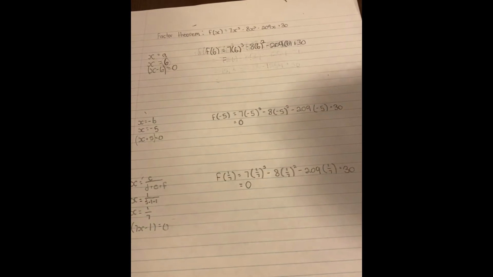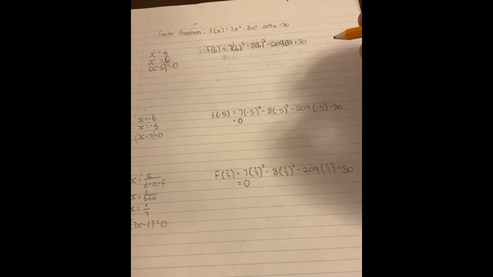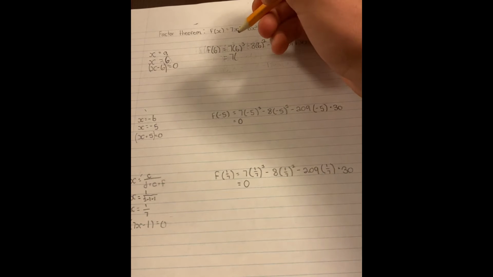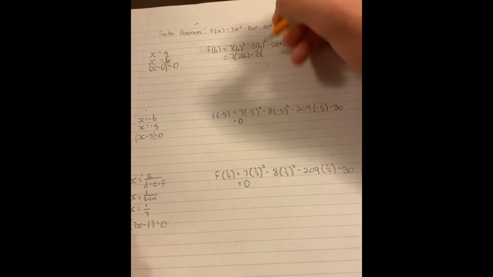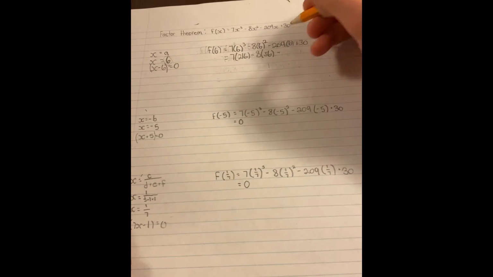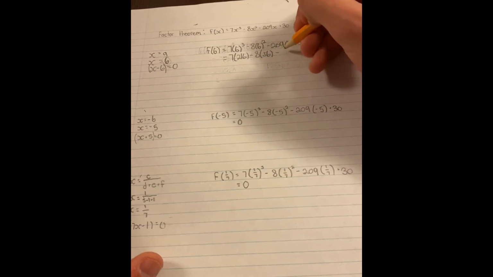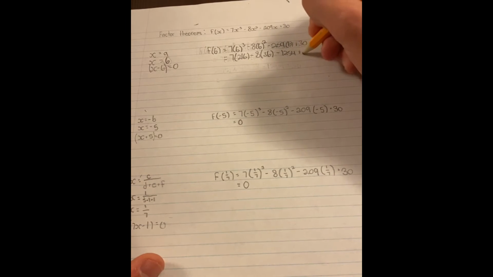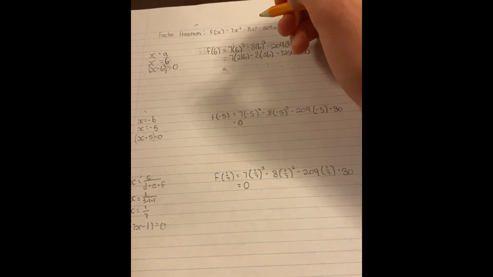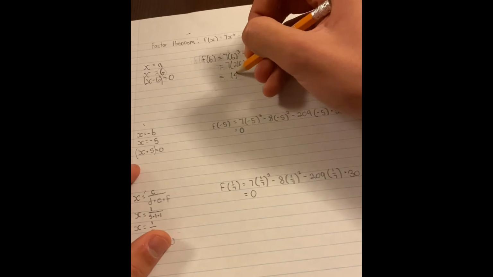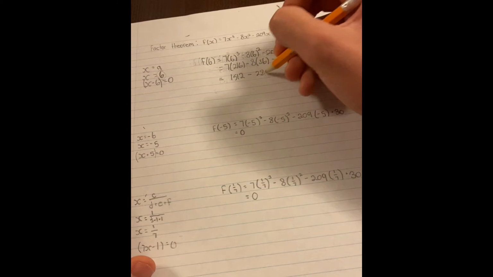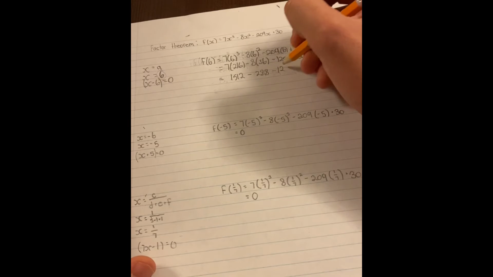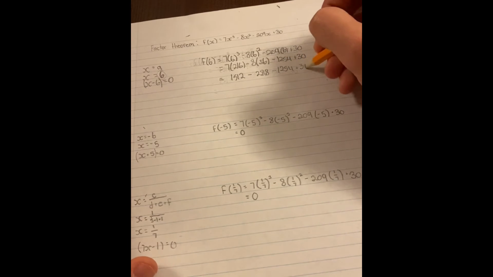So to solve this out, we just go ahead and do the calculations. 6 cubed would be 216, so 7 times 216, minus 8 times 36, minus 1,254 plus 30, which then equals 1,512 minus 288 minus 1,254 plus 30.